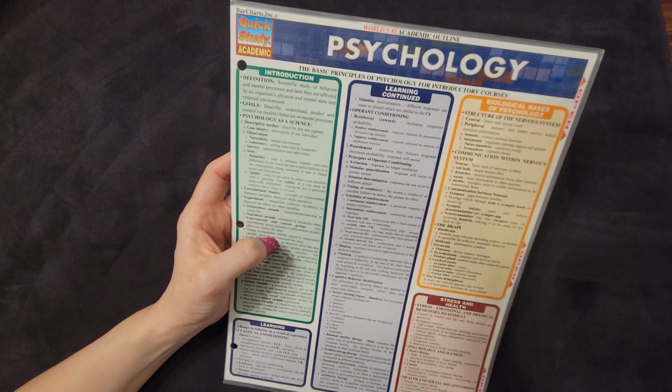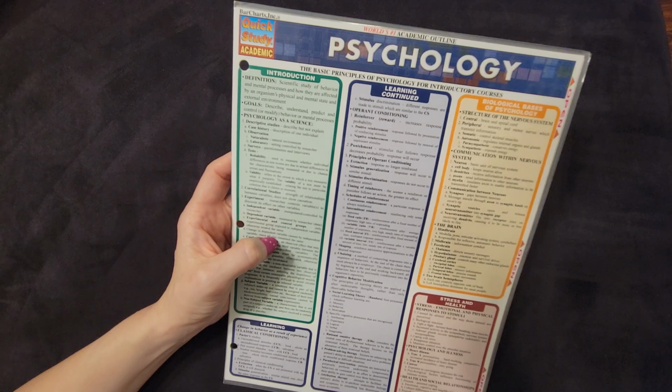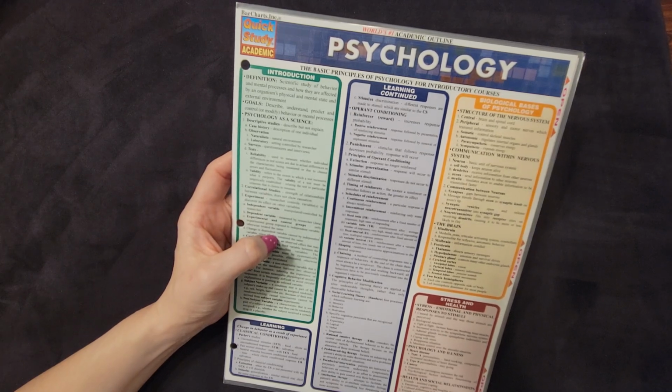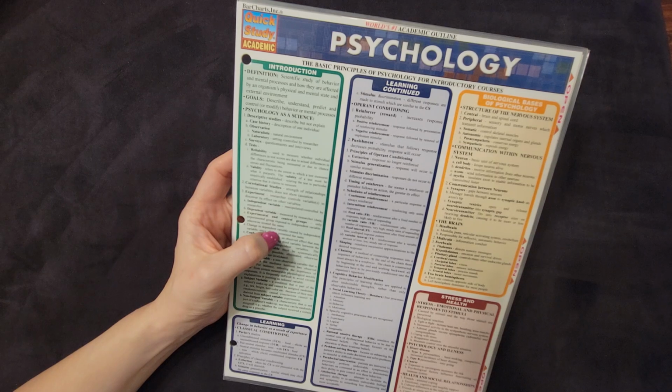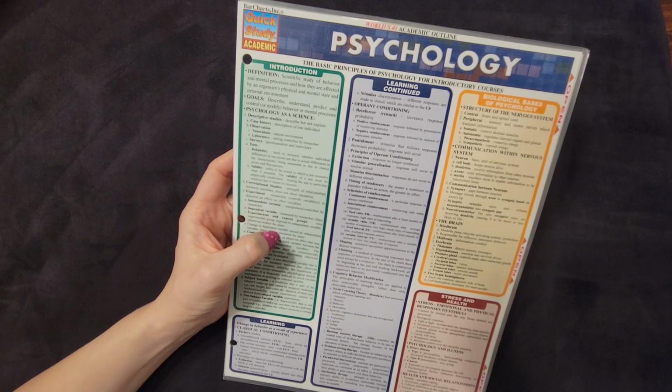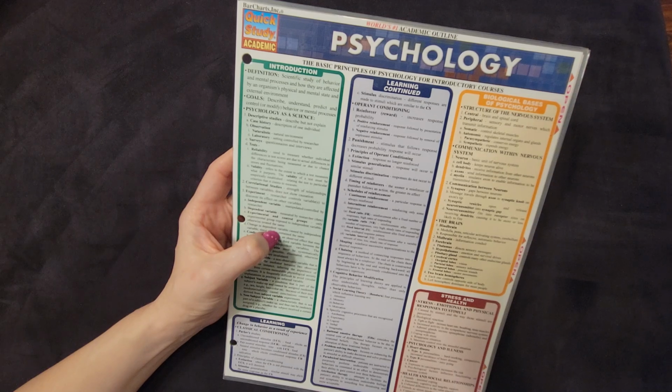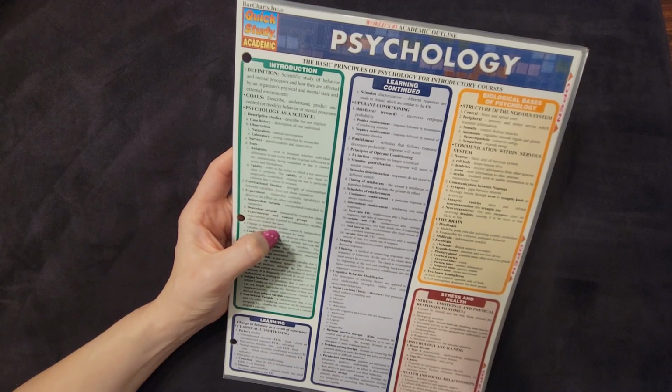Variable ratio: reinforcement after an average number of responses, very high steady rates of responding. Fixed interval: reinforcement after a fixed amount of time, scalloped response pattern. Variable interval: reinforcement after a variable amount of time, low steady rate of response. Shaping: reinforce successive approximations to the desired response.